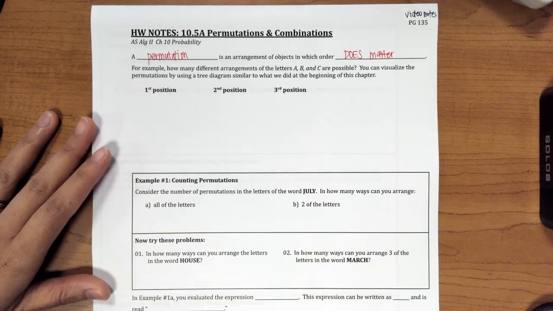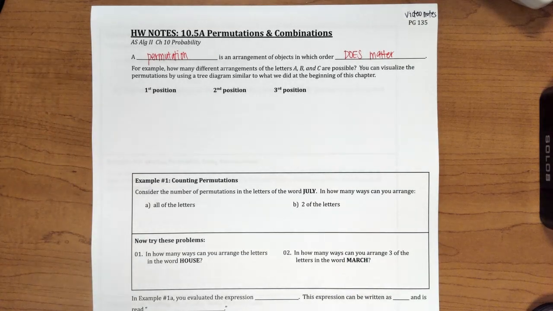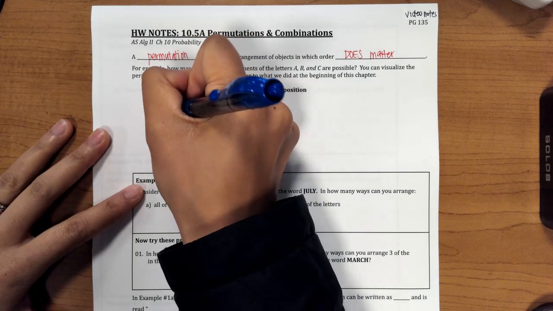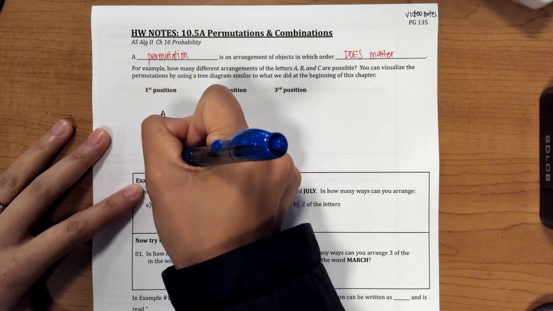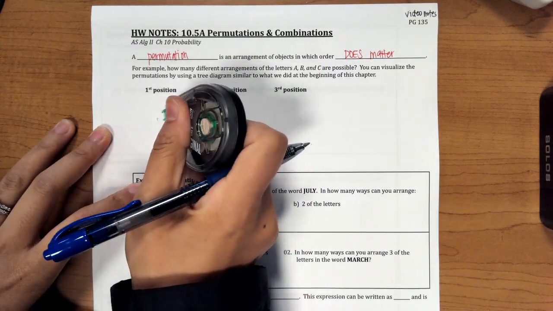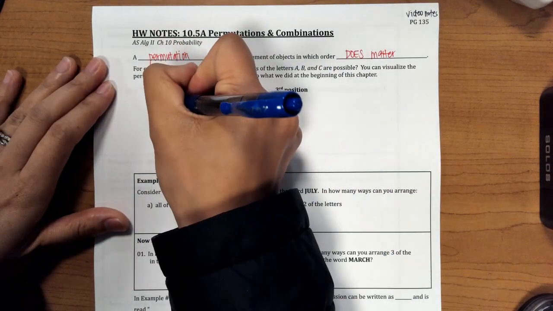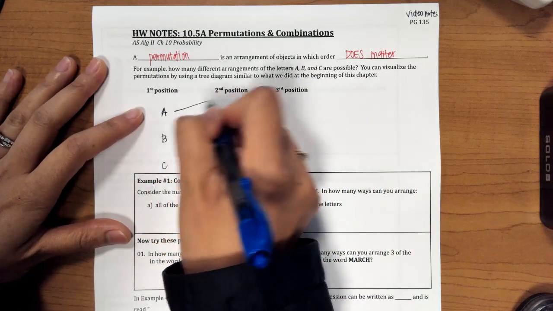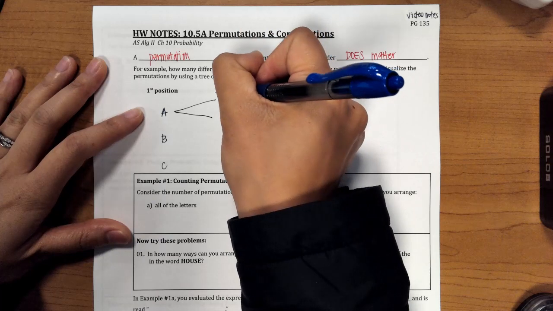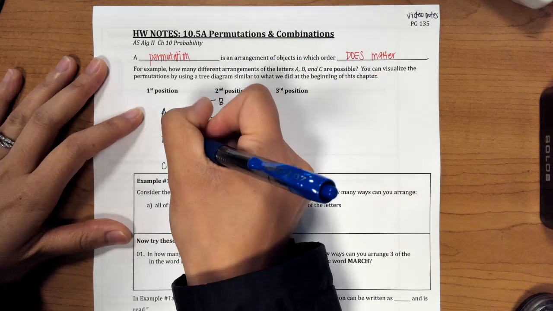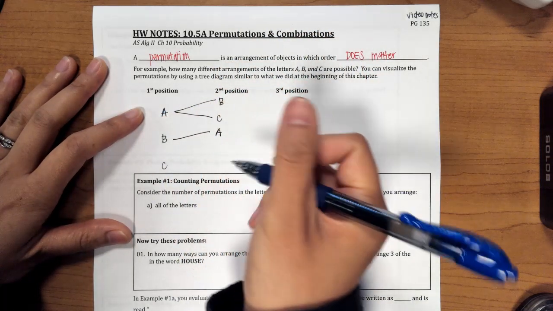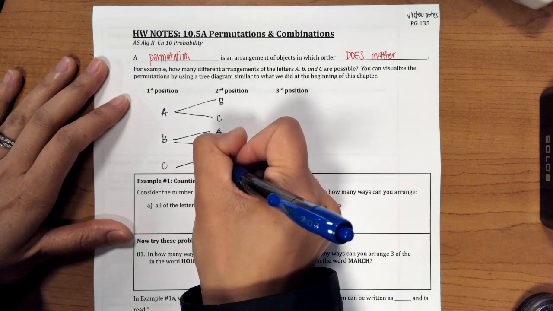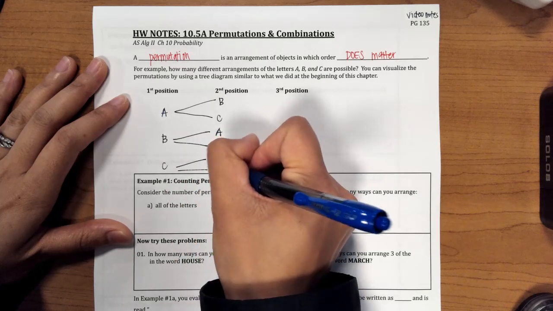So for instance, how many different arrangements of the letters A, B, and C are possible? We can do a tree diagram just to see this real quick. We'll do A, B, and C. If I choose A, then I have two options left for the second one, right? I can do B or C. If I choose B, then the second letter could be A or C. If I choose C, then I could have A or B as my options.